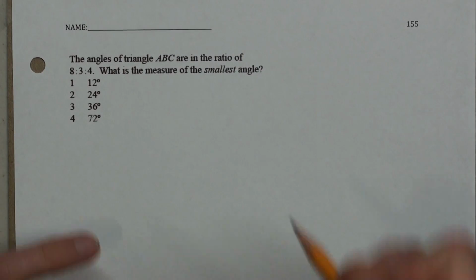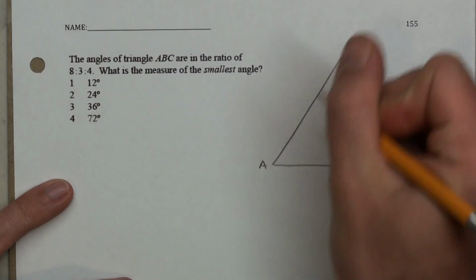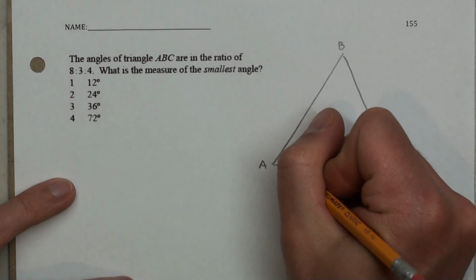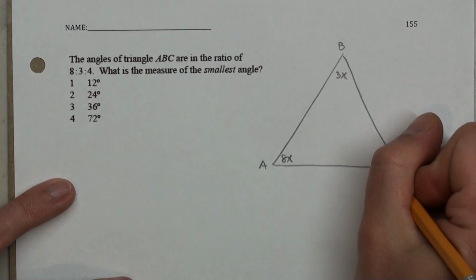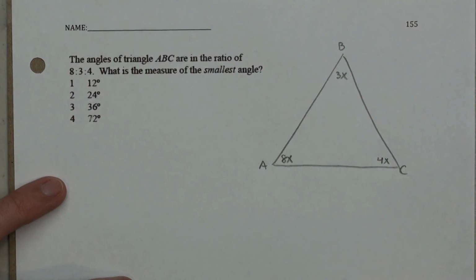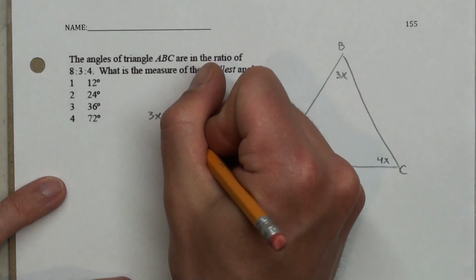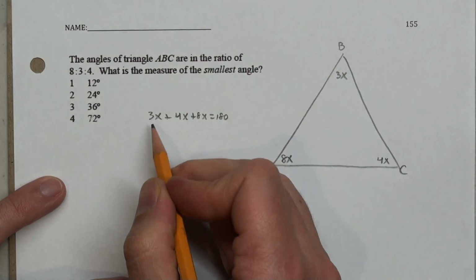The angles of triangle ABC are in the ratio of 8x to 3x to 4x. What's the measure of the smallest angle? Well, 3x plus 4x plus 8x equals 180.